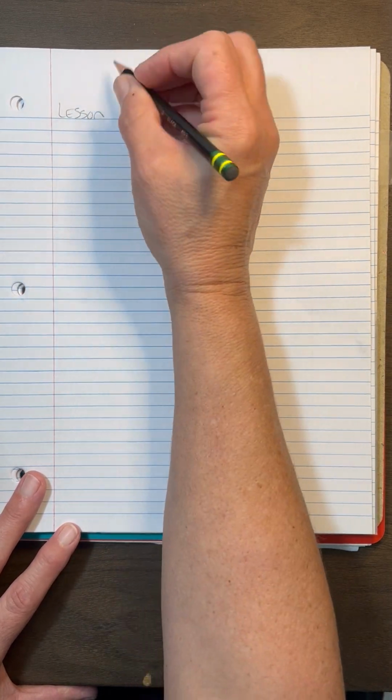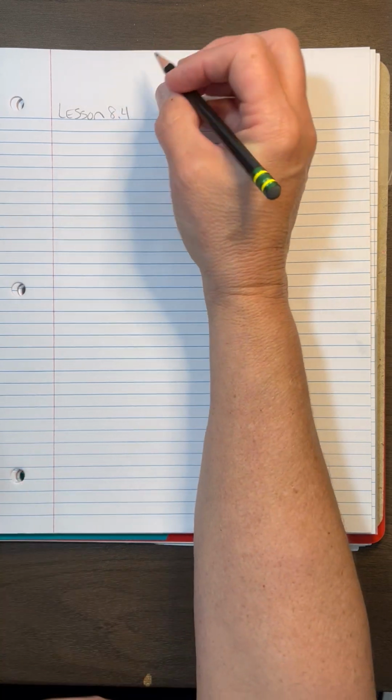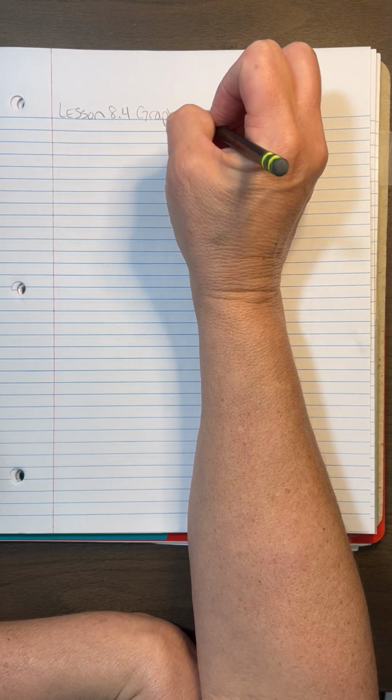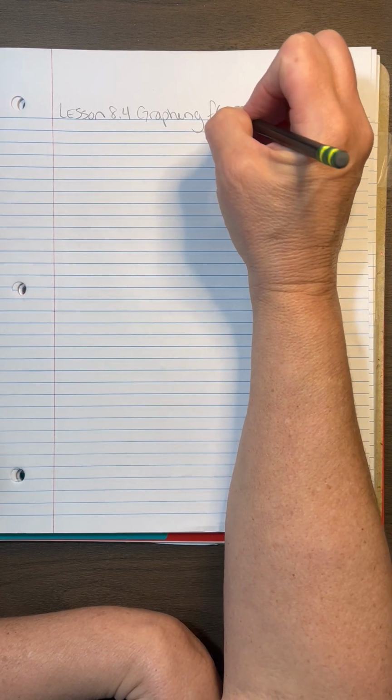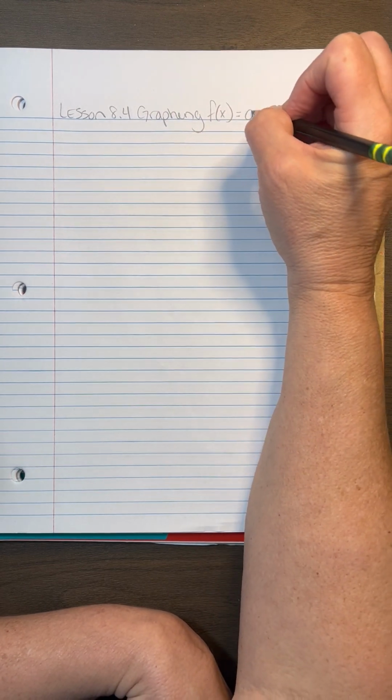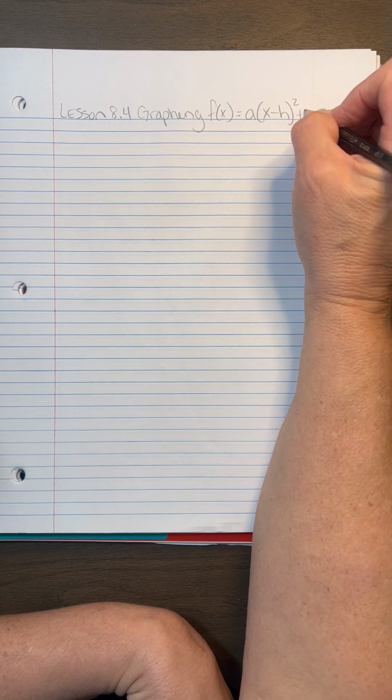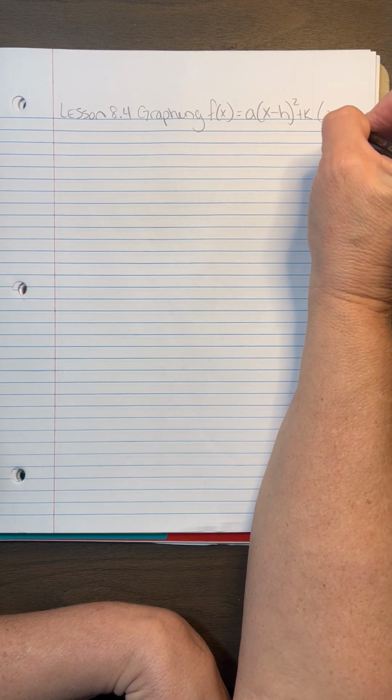Lesson 8.4, graphing f of x equals a times x minus h squared plus k, part 2.